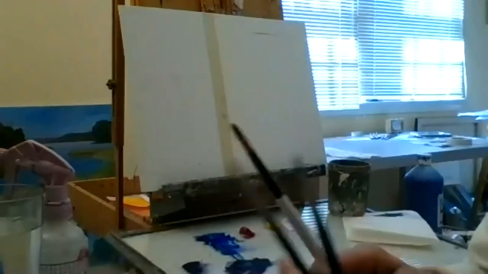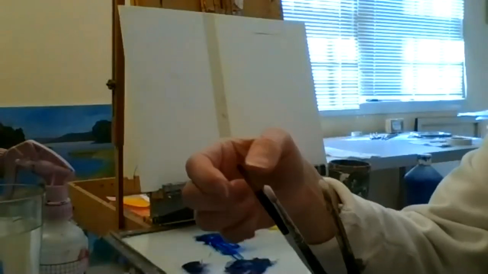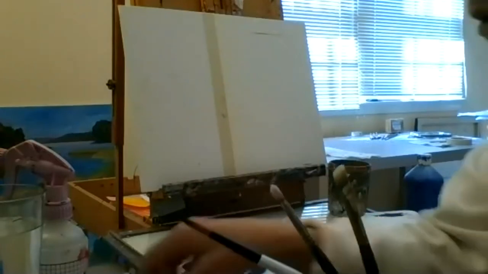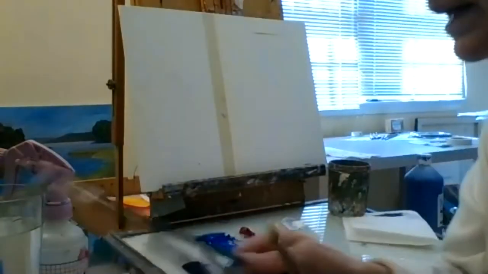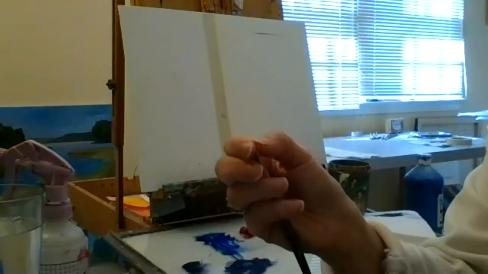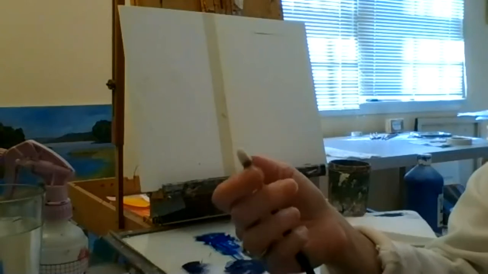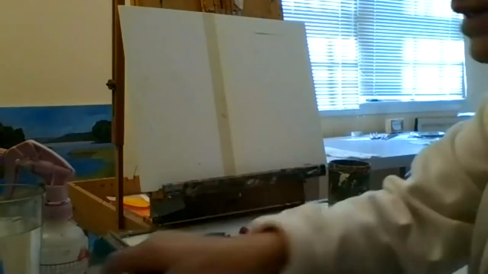You can also use a bigger brush that has a more fine tip, like this one, for example. And I like to use my filbert, but my filbert is so old that now it's all thick. But I like when I can use the very tip of this. When I get it wet, it gets pretty skinny.